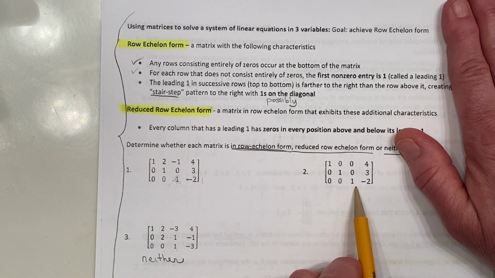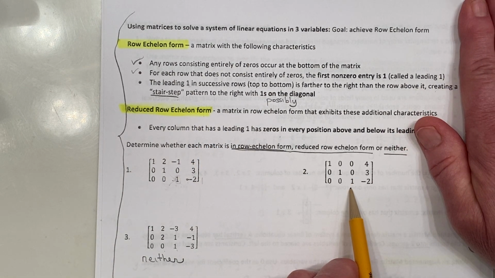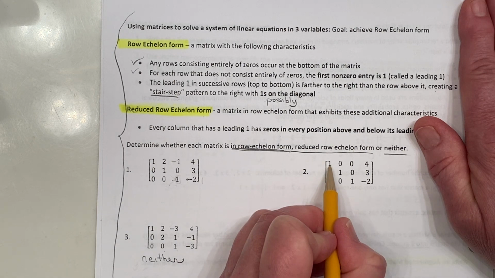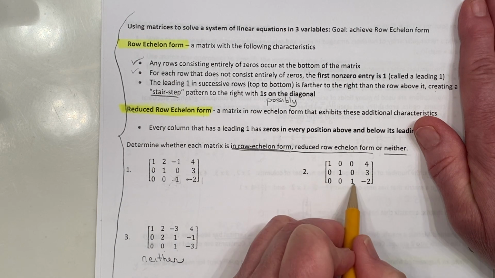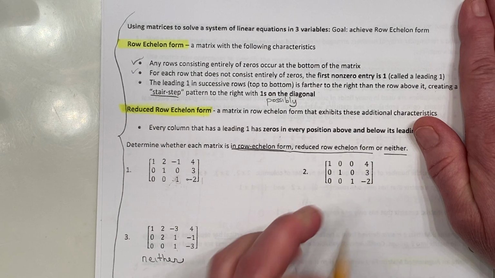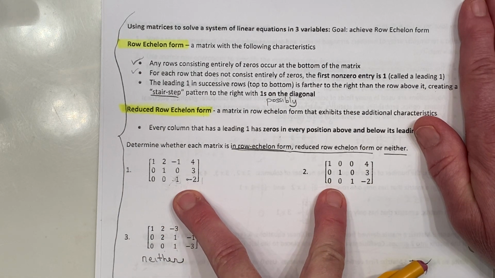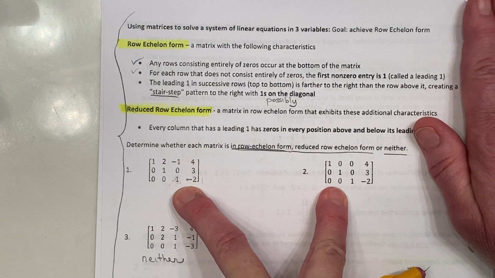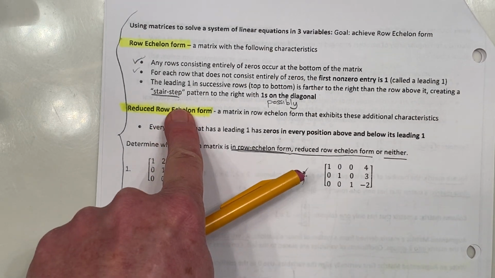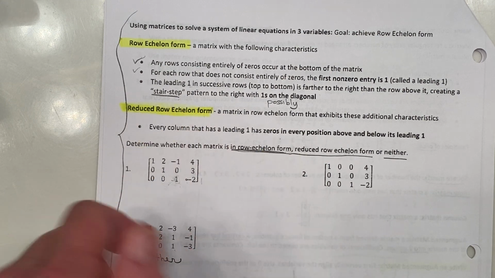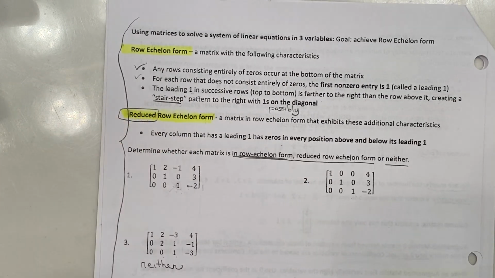Let's come over here. Is this matrix at least in row echelon form? Well, here's a 1, here's a 1, and here's a 1. I do have another stair-step pattern. So far I can say examples 1 and 2 are both in row echelon form, but are they in reduced row echelon form? So read through the additional requirement to be in what we call reduced row echelon form.